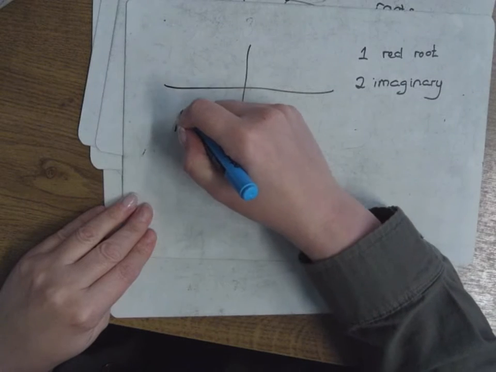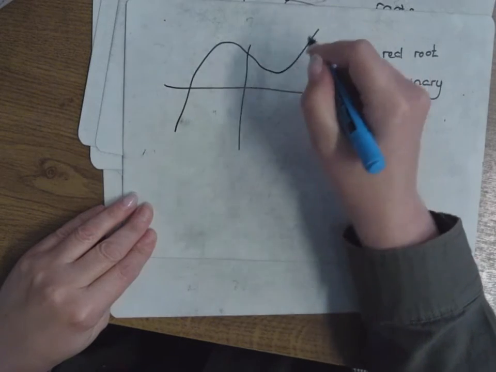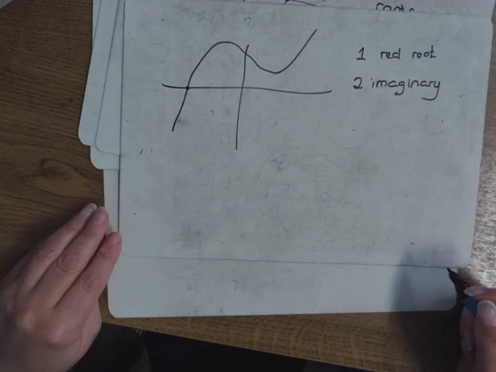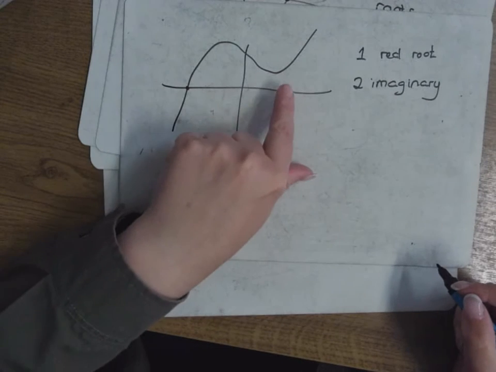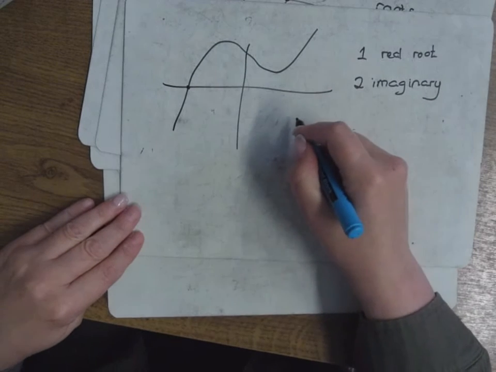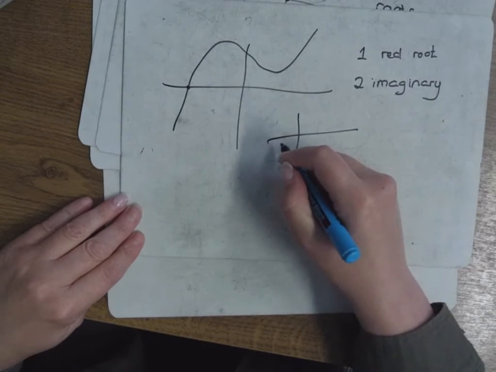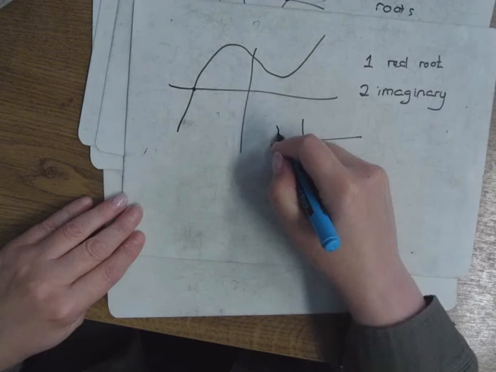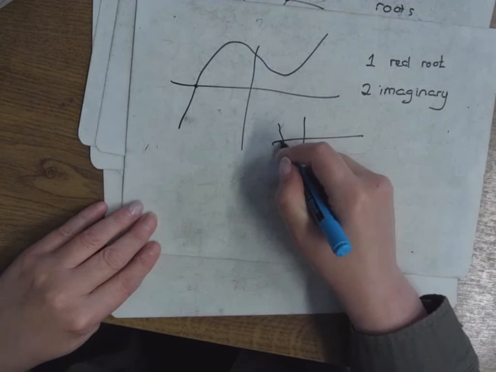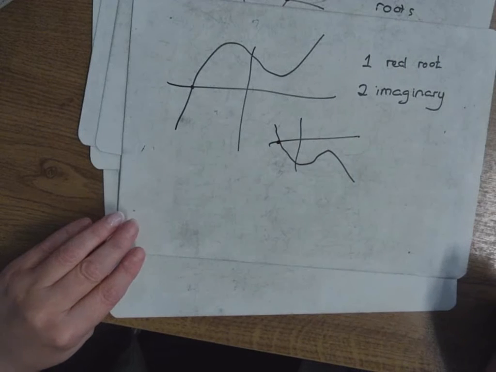So it will look like this. You see the way it only crosses the x-axis once, and it never crosses again because it does its little loop up there. Or it might start on a high and do its little loop down there. Basically it only crosses the x-axis once.